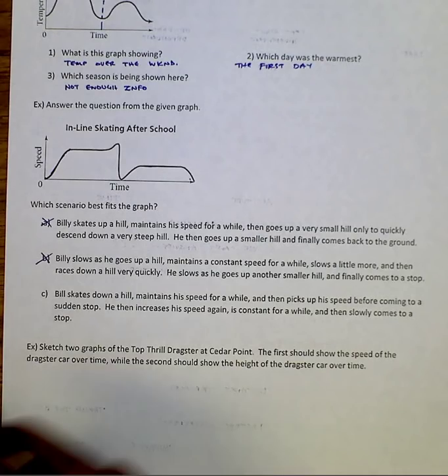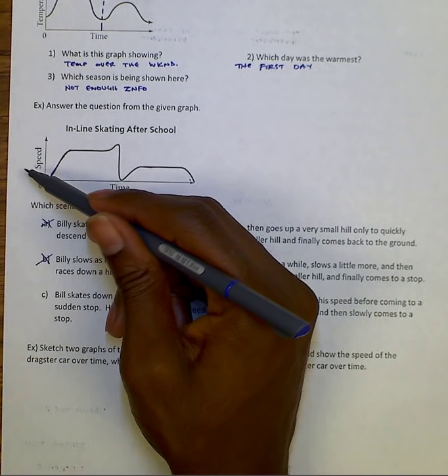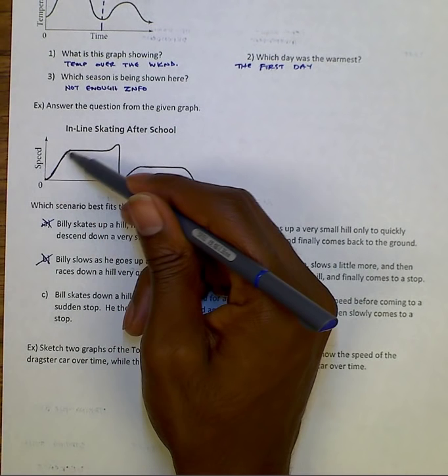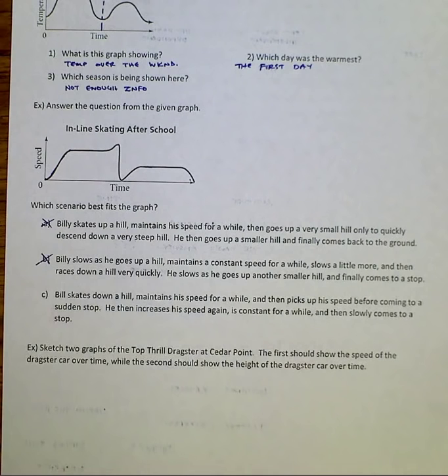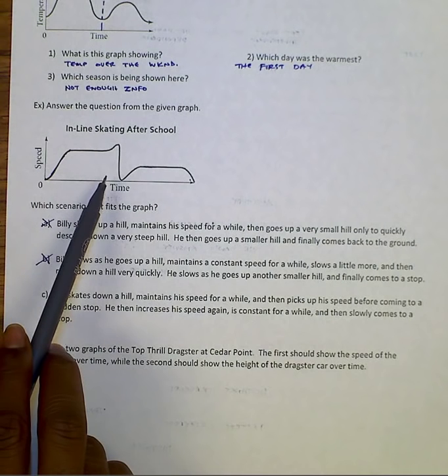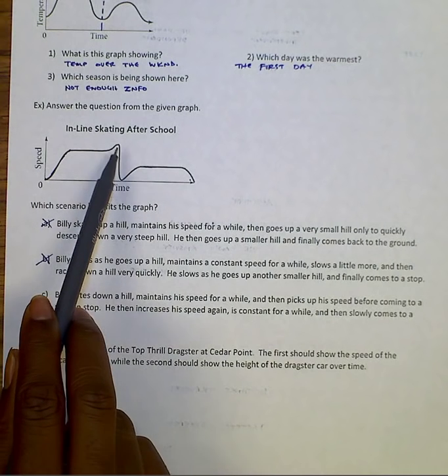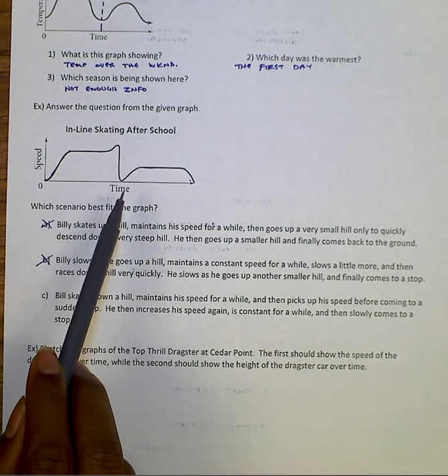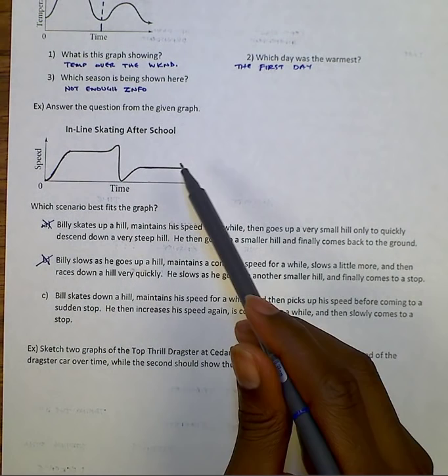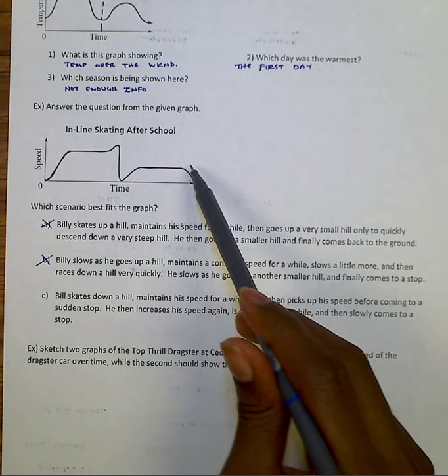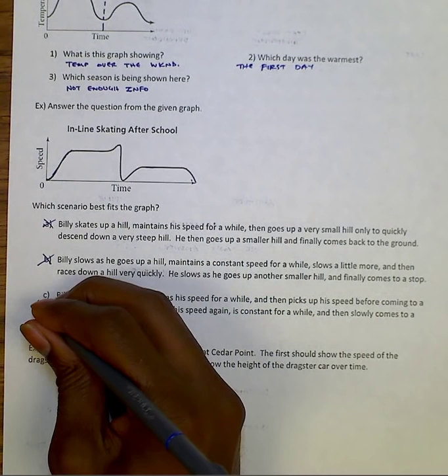C, Billy skates down a hill, which makes sense because if you're skating down a hill, your speed increases. Maintains his speed for a while, then picks up speed before coming to a sudden stop, and that makes sense. He increases his speed again, is constant for a while, and then slowly comes to a stop. See, all that fits. That's good.